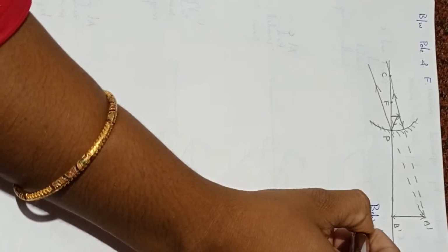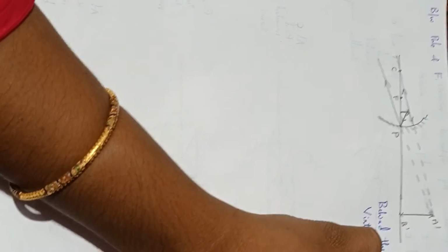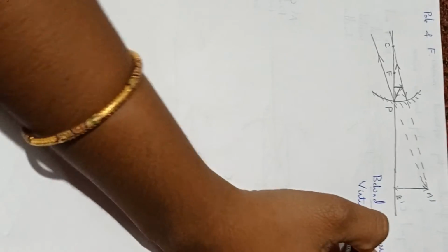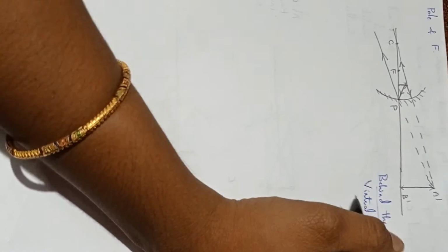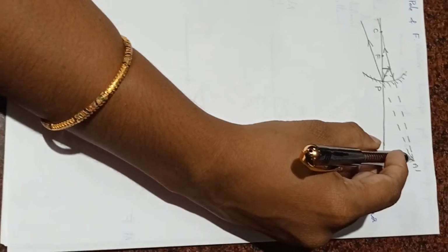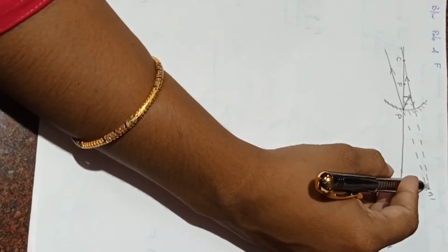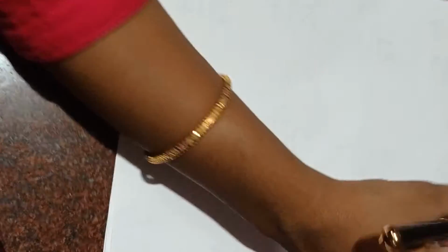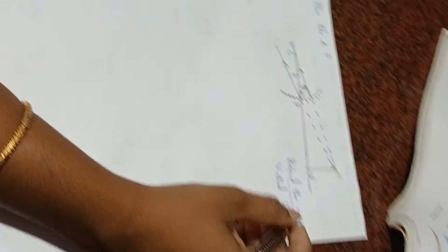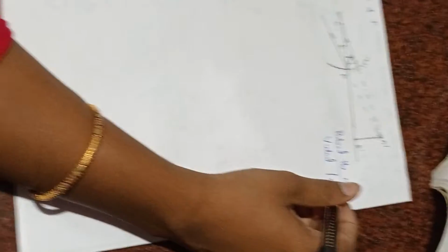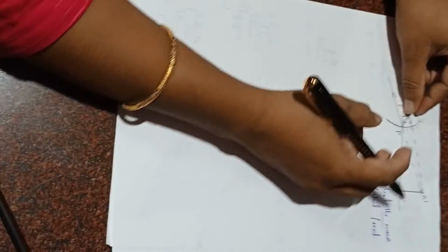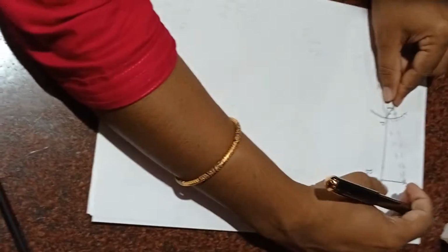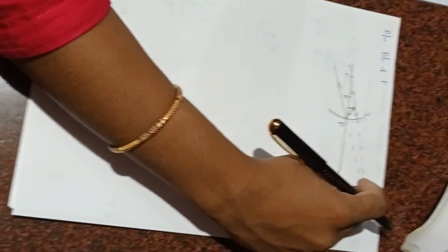The image is virtual and erect. We had discussed this, right? Virtual means it appears to converge, but actually it is not converging. The image formed is behind the mirror, right? And the size, you can see the object size is this and the image is this. So the size is larger.